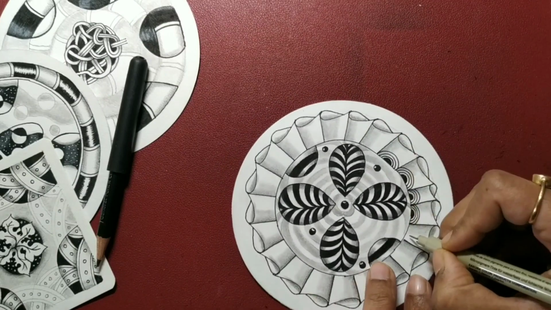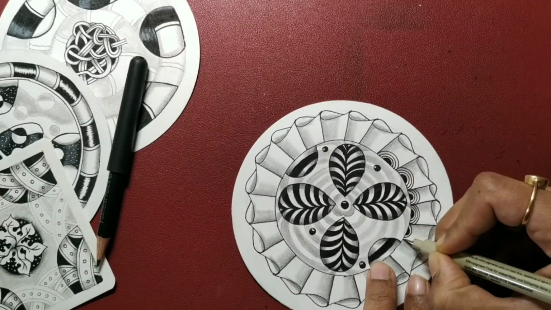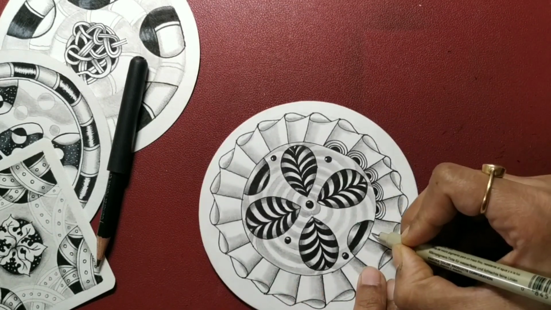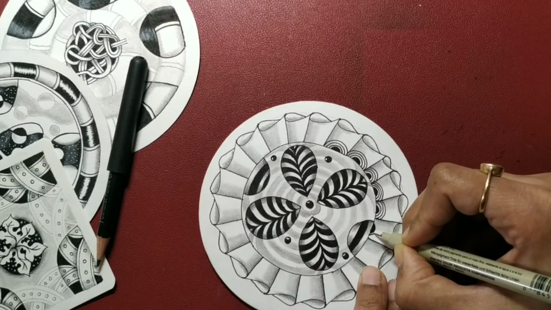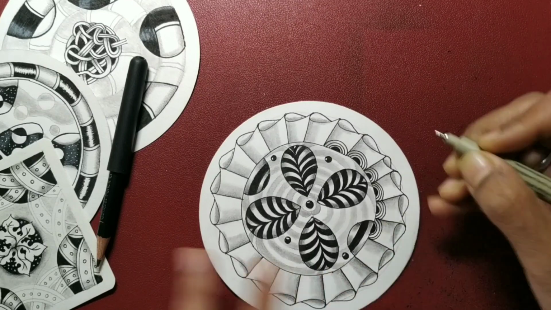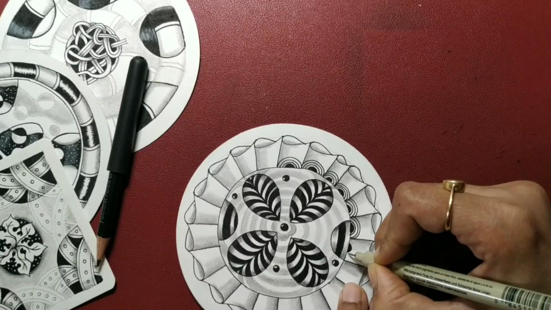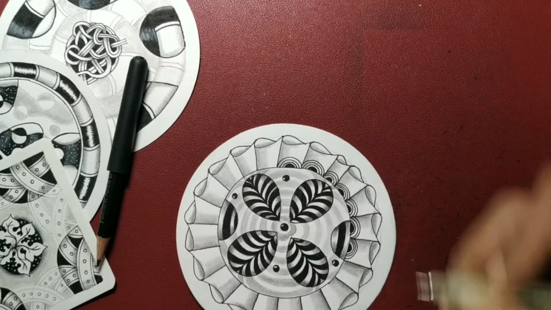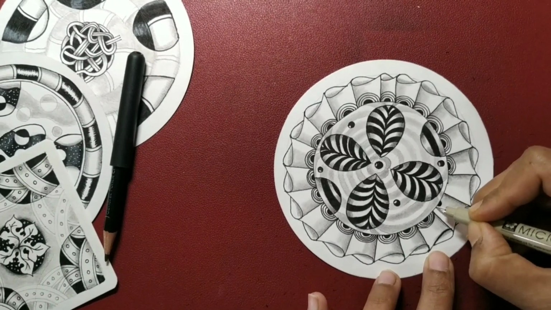Like this. So almost finishing drawing my moons here.